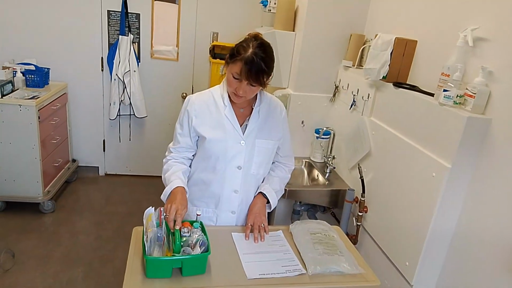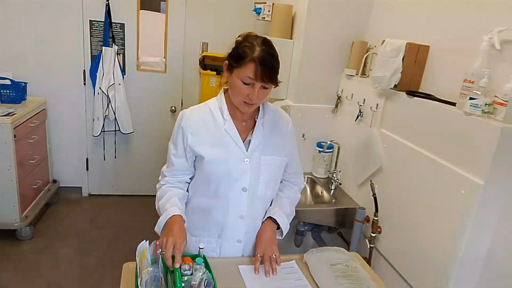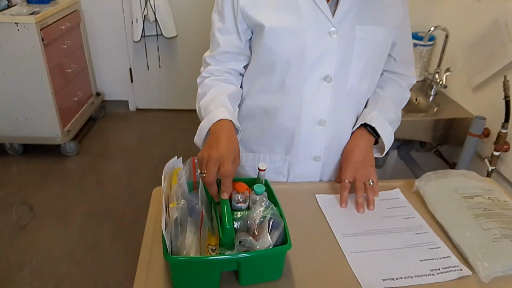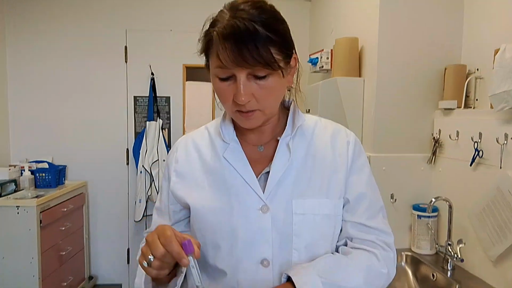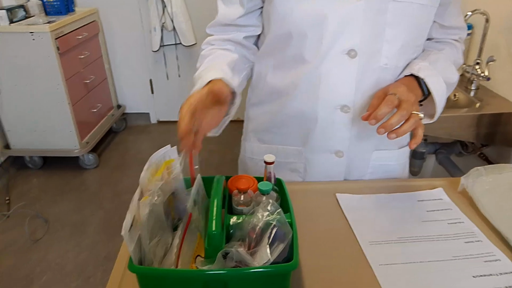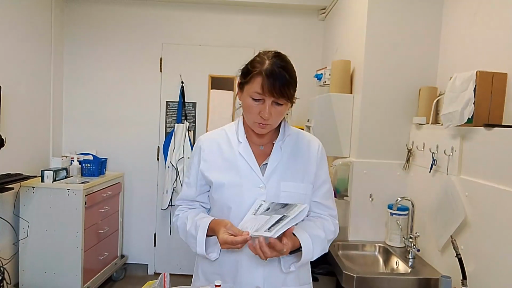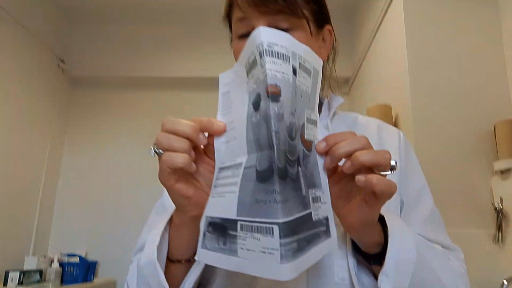The kit contains everything you need to obtain peritoneal fluid samples: culture bottles, cell count, gram stain container, supplies to obtain samples, as well as the chart which shows you in which order to obtain the samples.